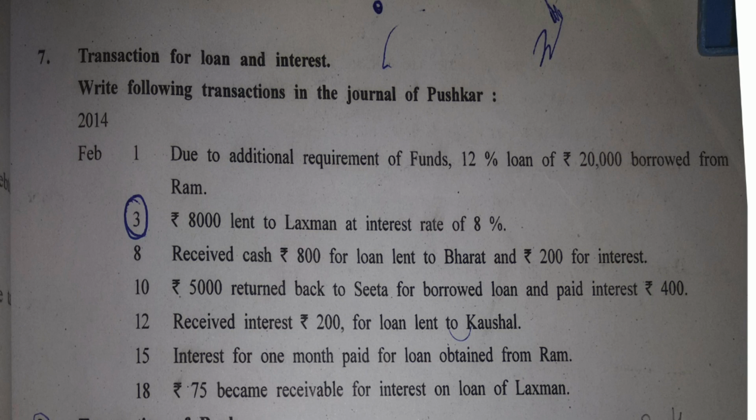Now, interest for 1 month, they've said. Loan that is taken from Ram, 20,000. What is 12% of 20,000? It is 2,400. Whenever you obtain percentage in these sums in accountancy, the amount is always for 12 months.